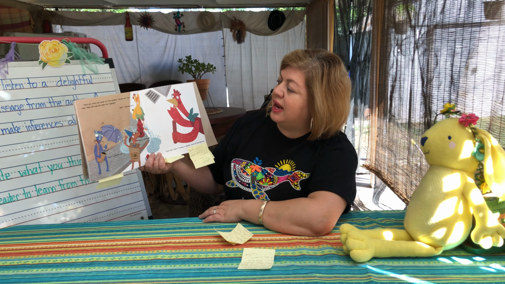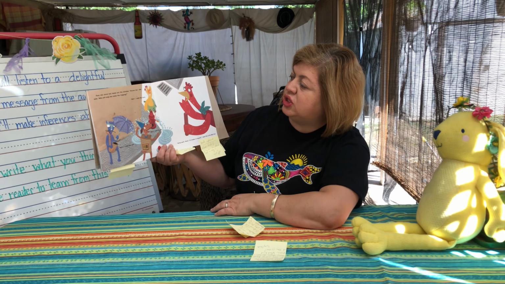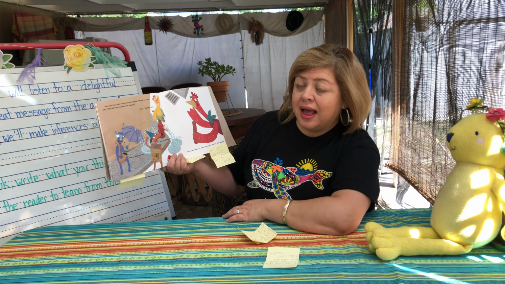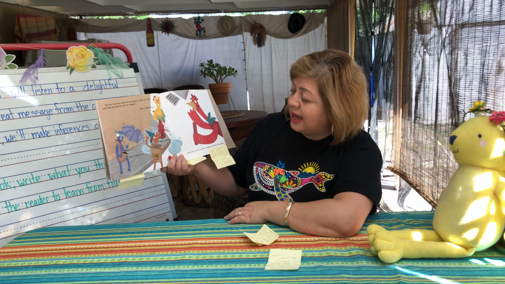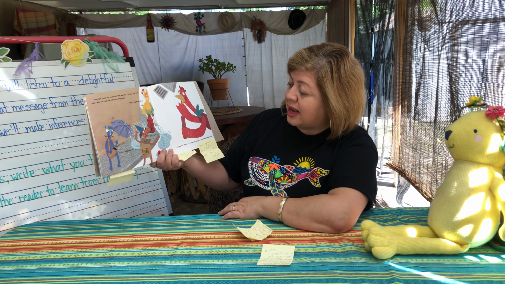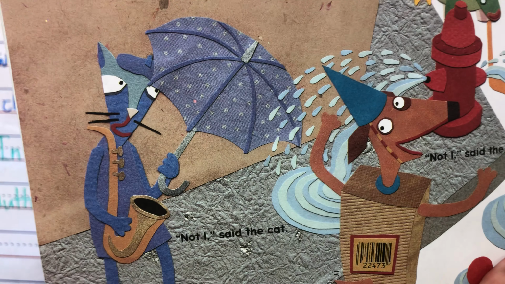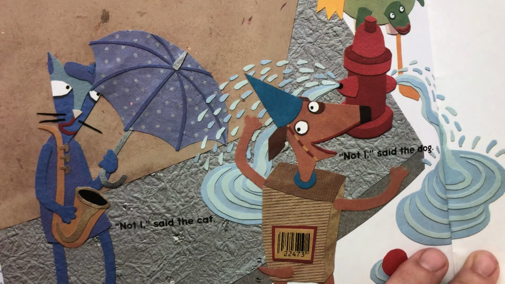Then she stuck her head out the window. "Excuse me," she said. "Who will help me make the topping?" "Not I," said the duck. "Not I," said the dog. "Not I," said the cat. "Very well then, I'll make it myself," said the little red hen.